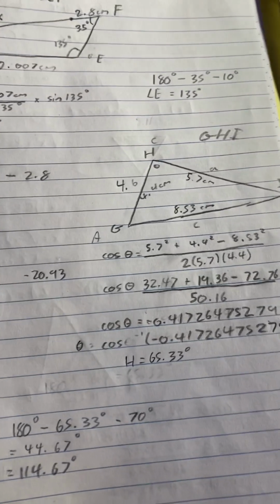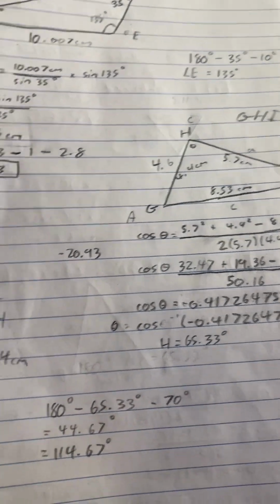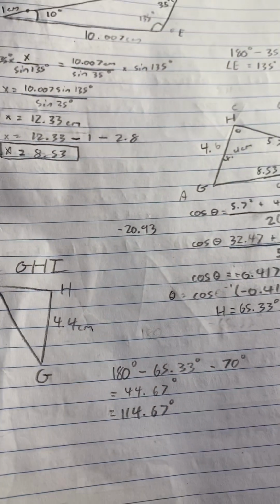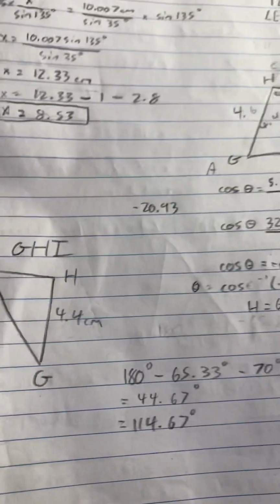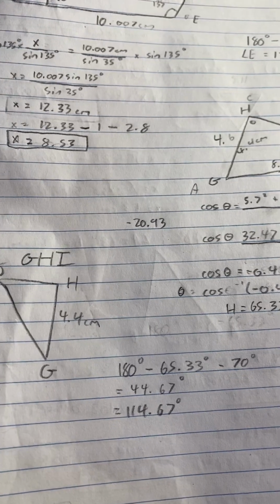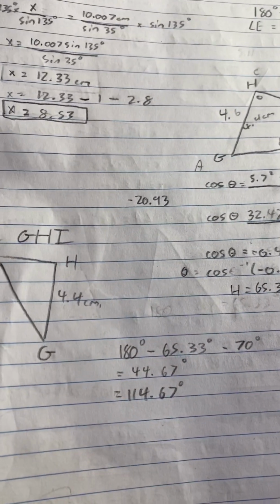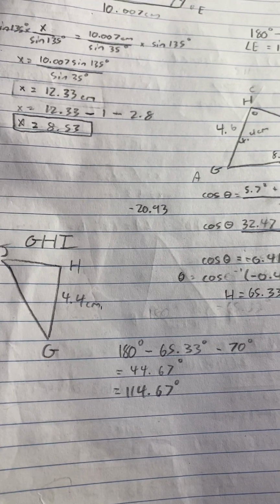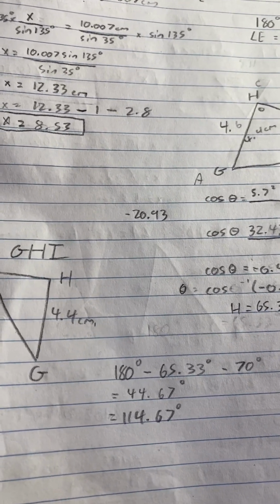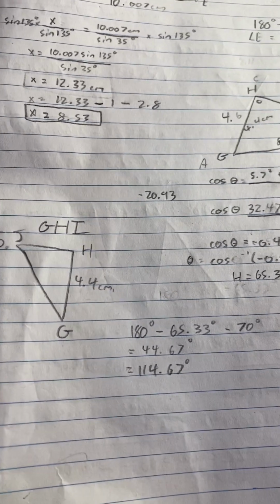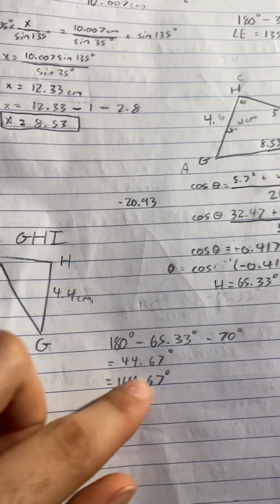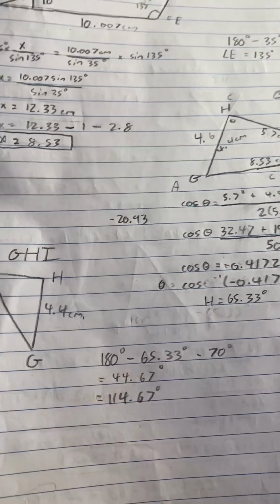Since we know that 65.33 degrees equals H, then in order to find the angle, we know that when these triangles are put side to side, it equals a straight line, which means it adds up to 180 degrees. To find that last angle, we have to do 180 degrees, subtract 65.33 degrees.